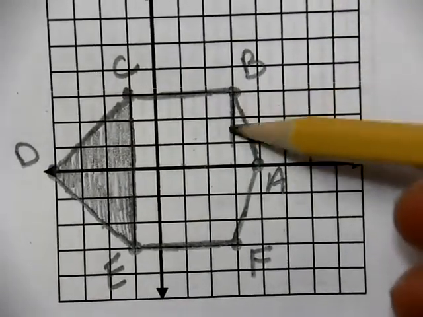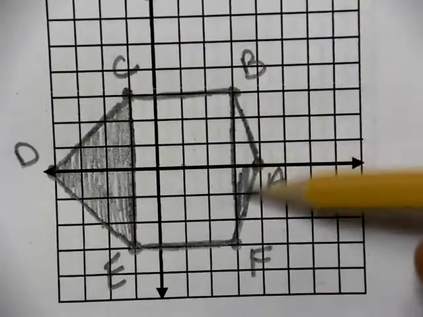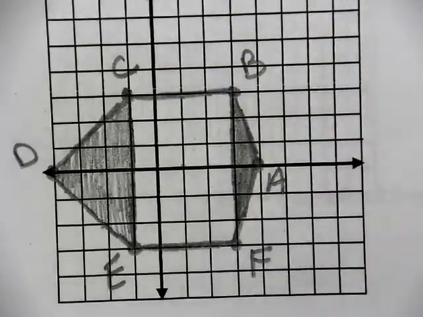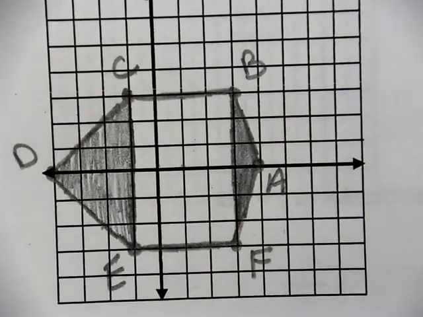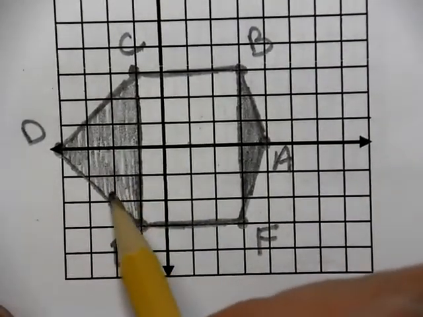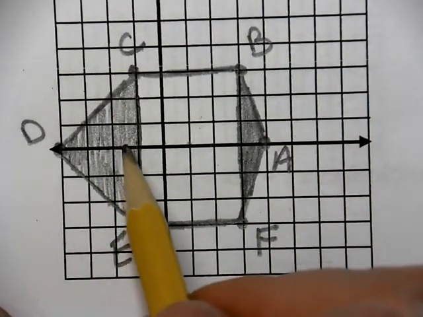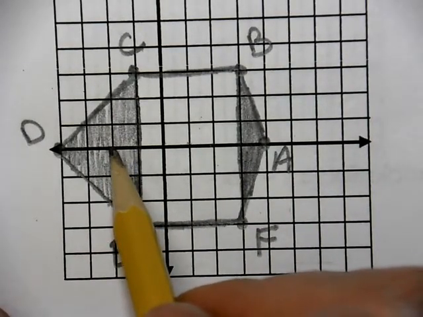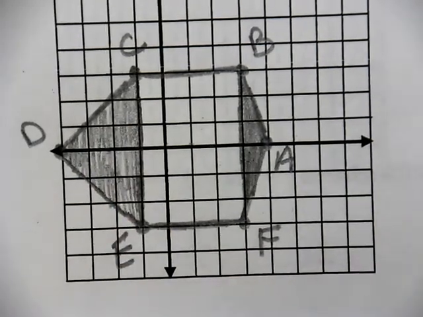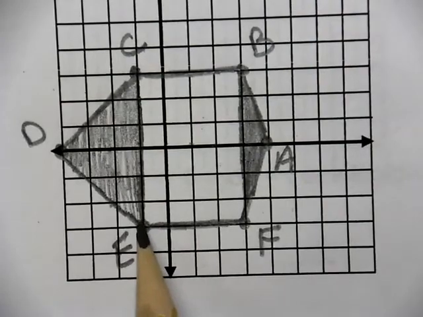And if we come straight down here, we could have a triangle. That would be your most common, probably, way to break this down. Now we have to find the area of each of these triangles. Well, we have to look at what sides can be perpendicular to each other.